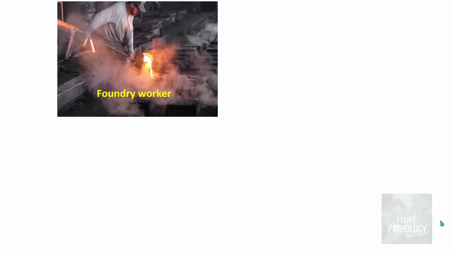The first one is foundry worker. This is basically the job of melting metal, where they pour the molten metal into a mold and then form a metal casting. Here the workers use sand to make these castings, and that is where they are exposed. So they use sand enormously to make these castings.